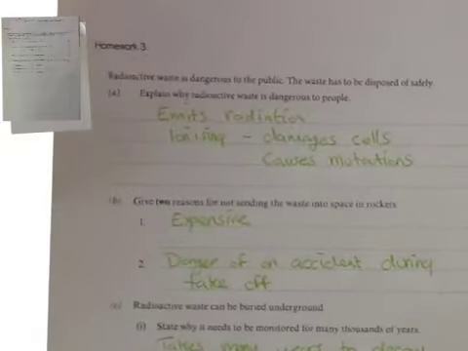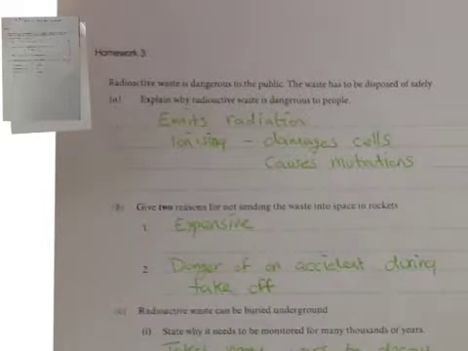And then the final page, let's zoom right in on this. It says, radioactive waste is dangerous to the public. Waste has been disposed of safely. Explain why radioactive waste is dangerous to people. Well, it emits radiation, which is, again, ionizing, damages cells, causes mutations. Okay, you're going to get the 2 marks with that.